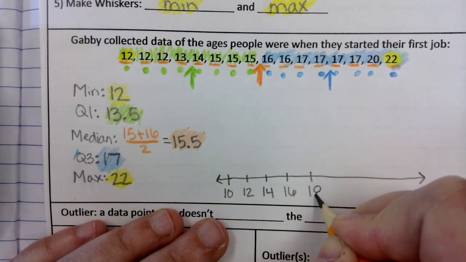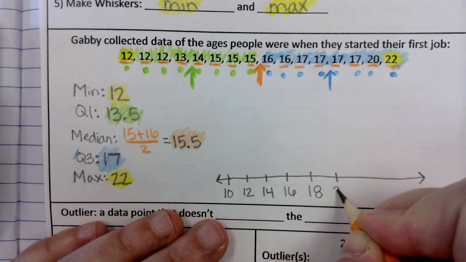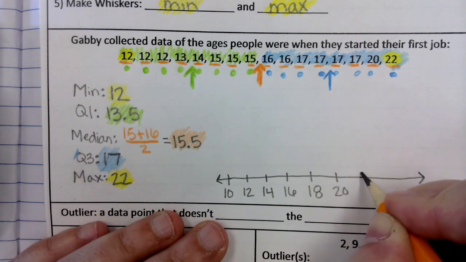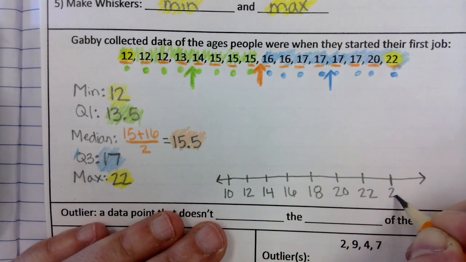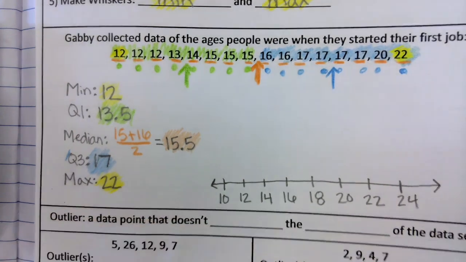Okay, big thing is when you make your number line, I know right now you're doing it by hand, but make those spaces as close as possible to each other so that you don't have some that are bigger than others. Mine gets a little bit bigger towards the end.